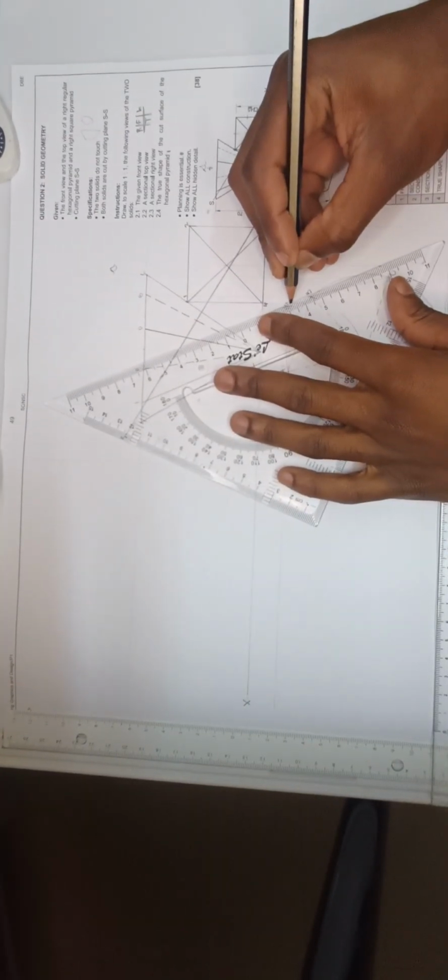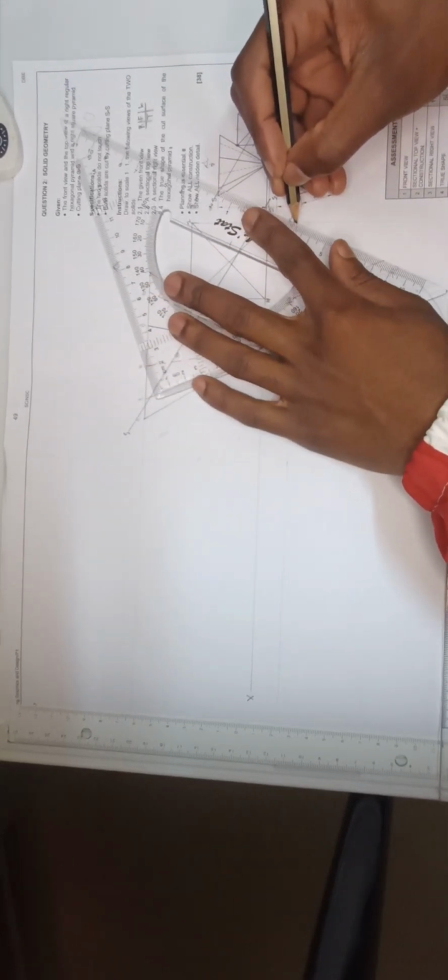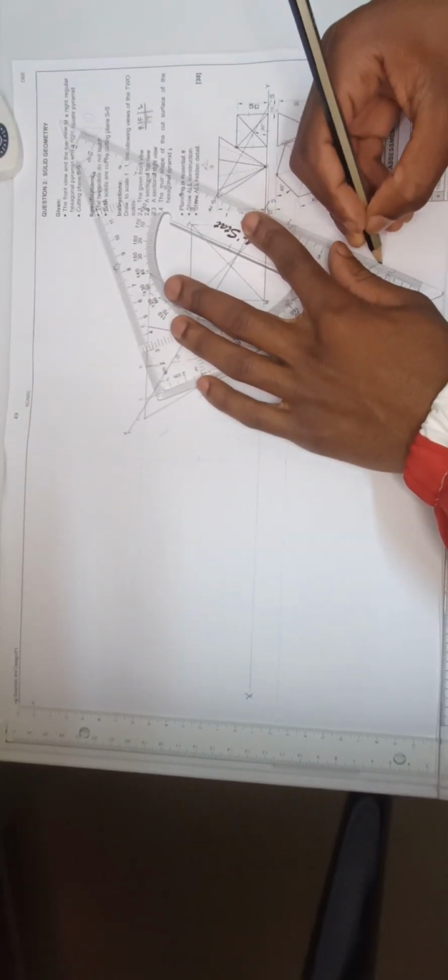Okay, then you can join all your points using your construction, because some of the things we draw here are going to be removed.